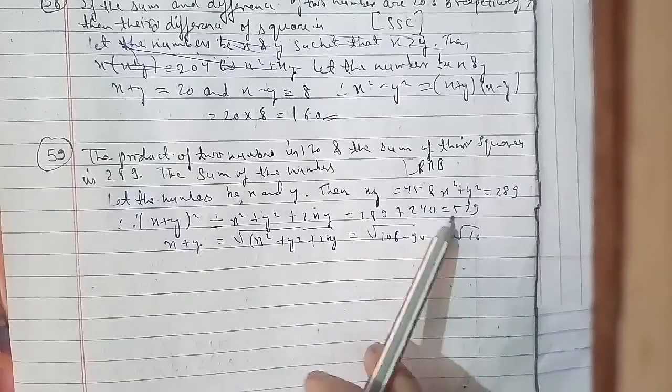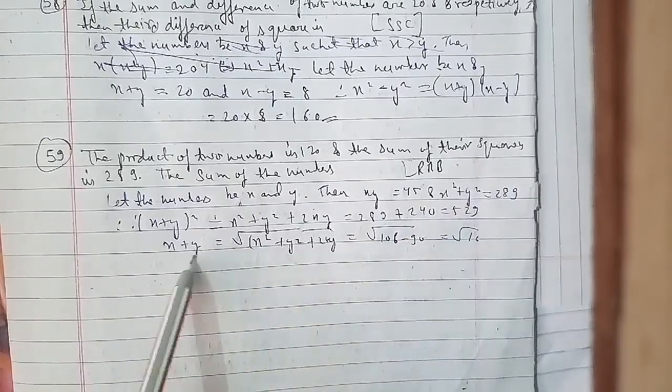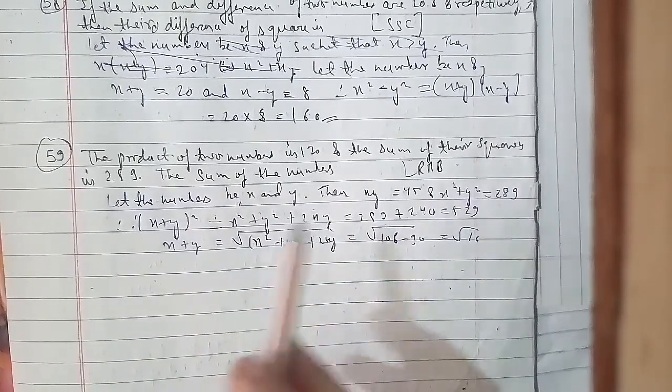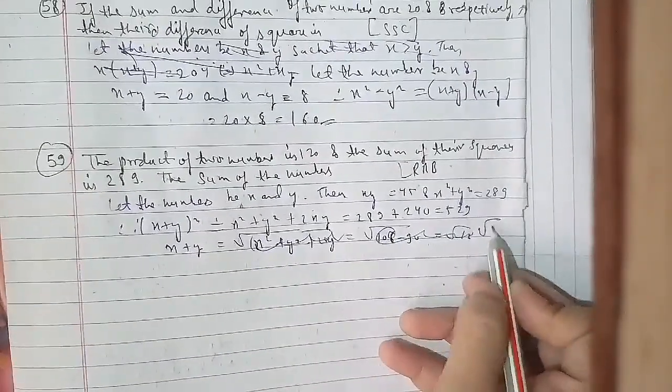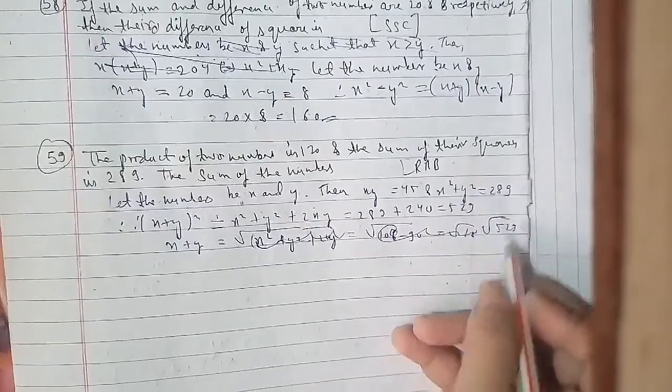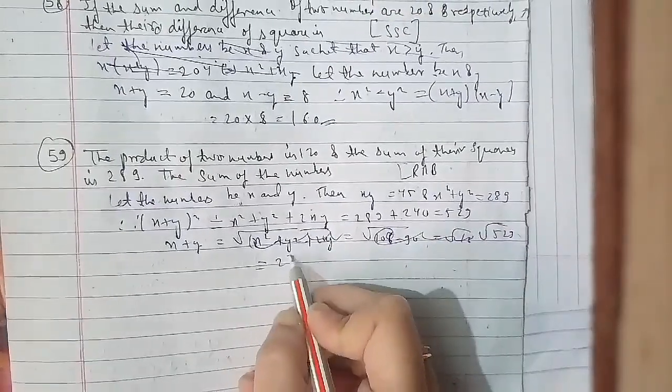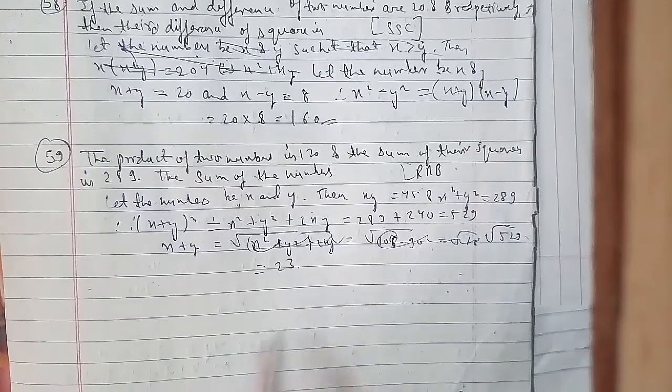So x plus y is the square root of 529, and the square root of 529 is 23. So the answer we'll get is 23 here.